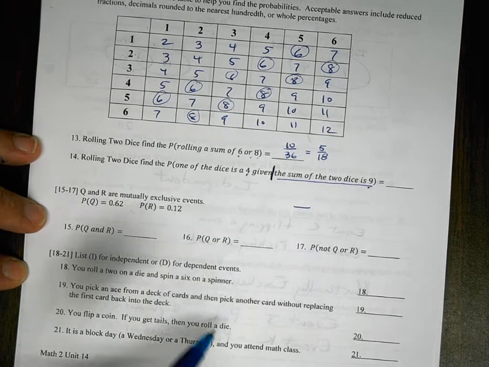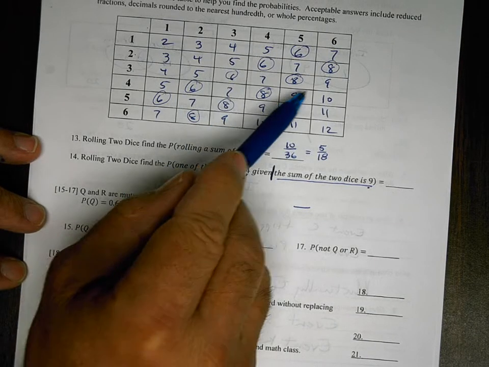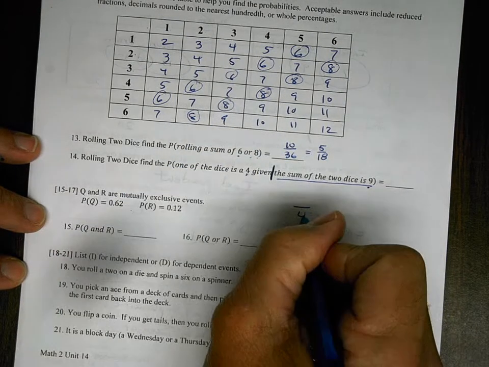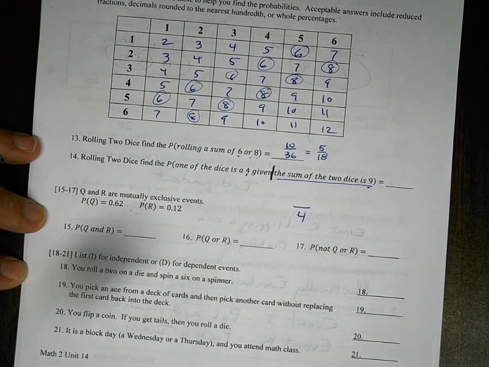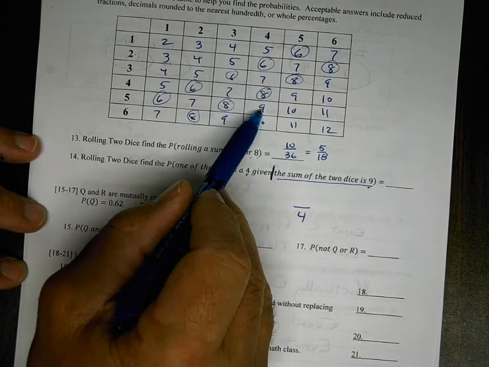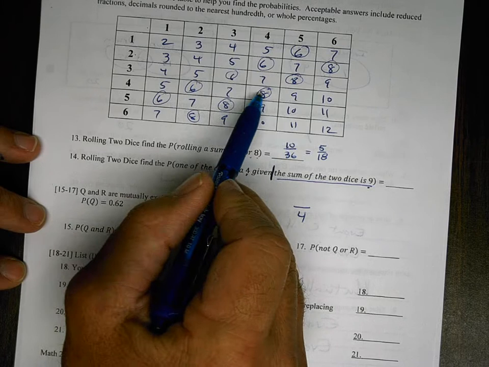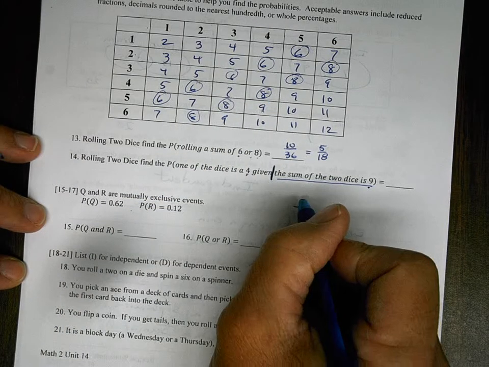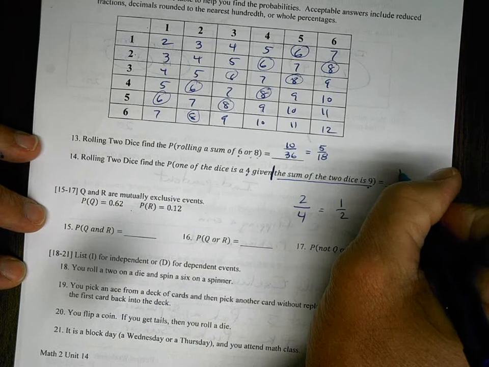So where are sums that are 9? Right here. How many of them are there? 1, 2, 3, 4, right? Now, of these 4, how many have one of the dice being a 4? Well, it could be this one, where the top number is 4, or it could be this one, where the bottom number is 4. So it's 2 out of 4, or 1/2 is your probability.